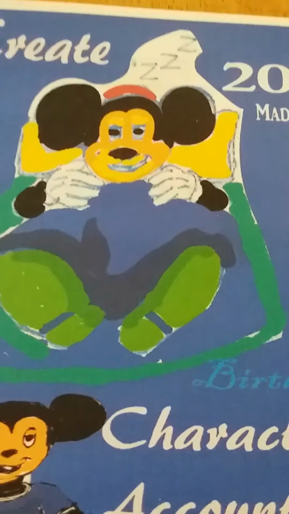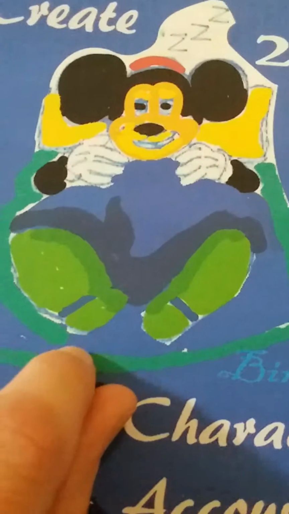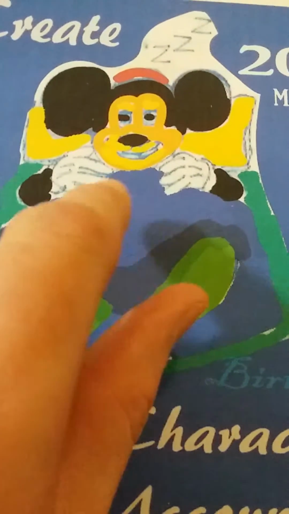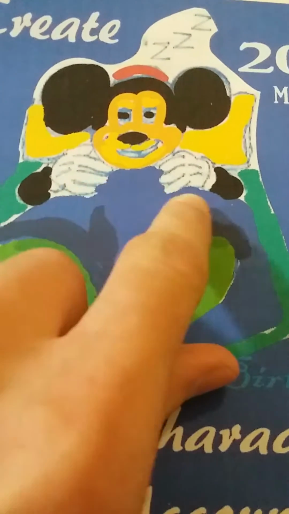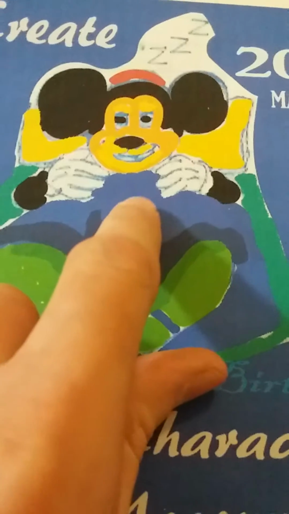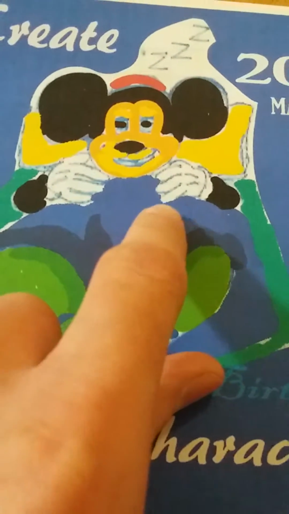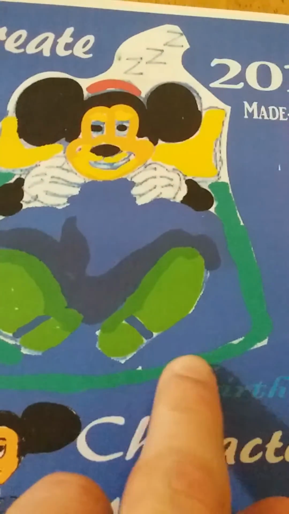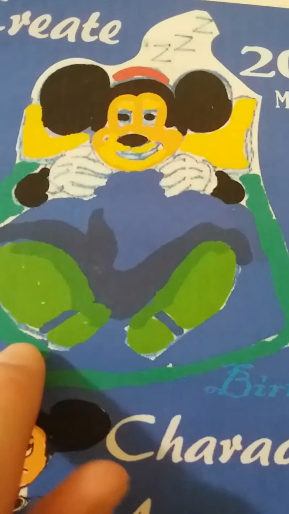Let's just say this was supposed to be an example of a lamp, like maybe somebody like me laying in bed with a night light.